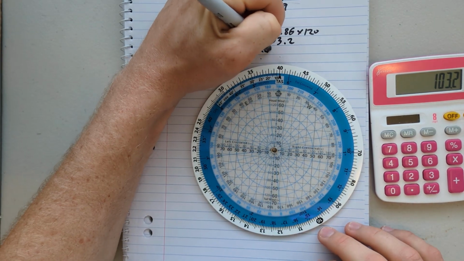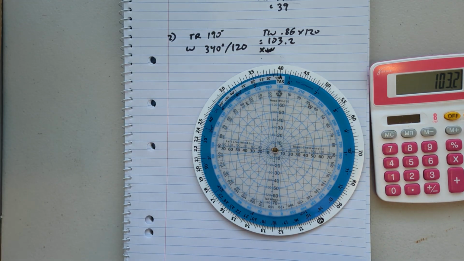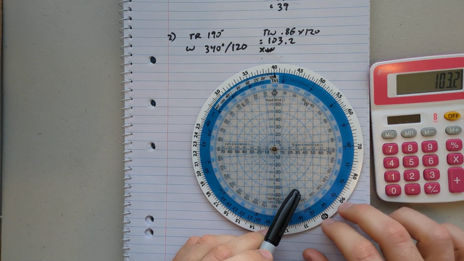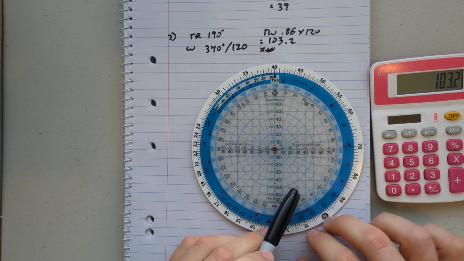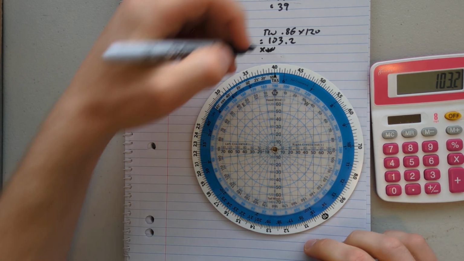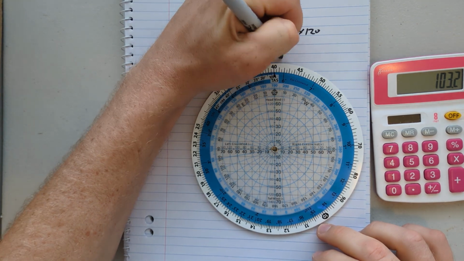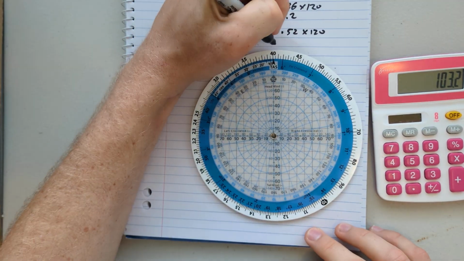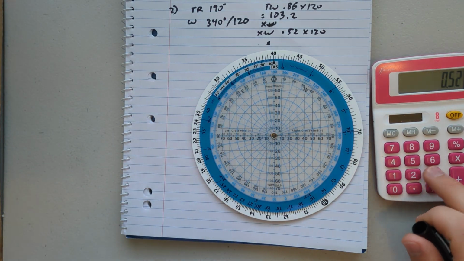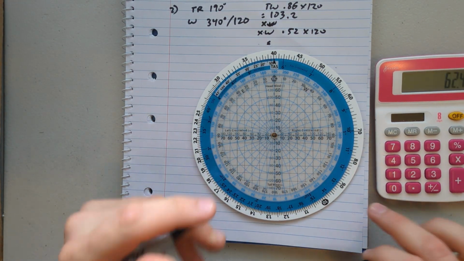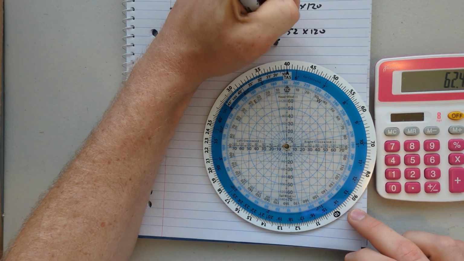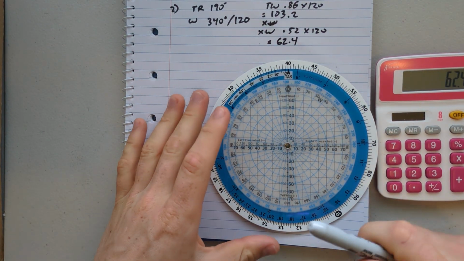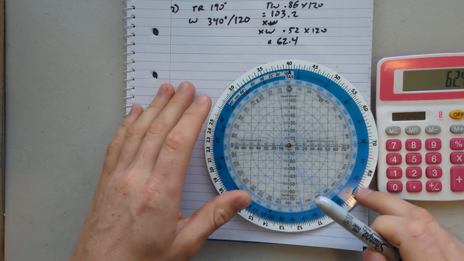For the crosswind, we've got 340. Go vertically up, it's about 0.52 times 120, which is 62.4. And we'll come to how we use that crosswind in a moment.